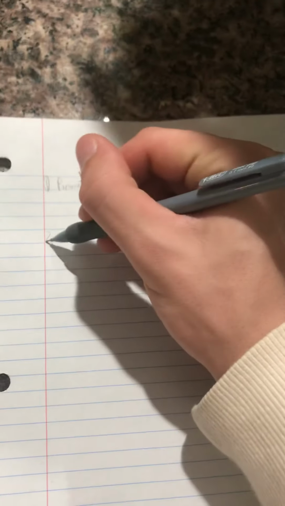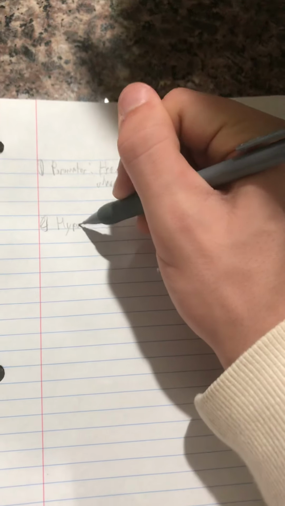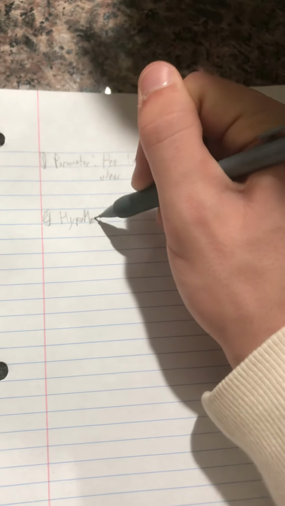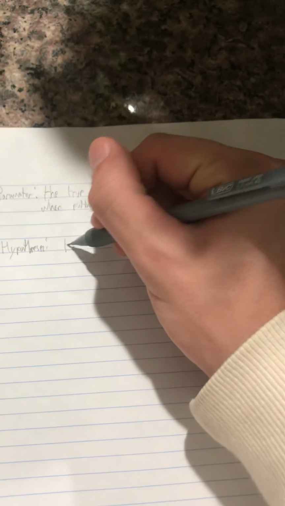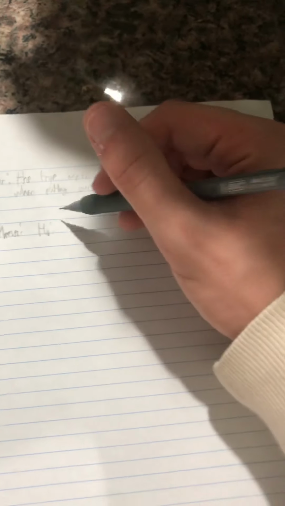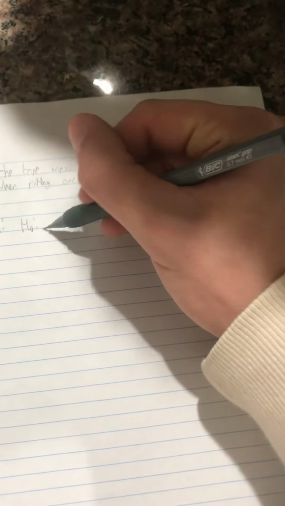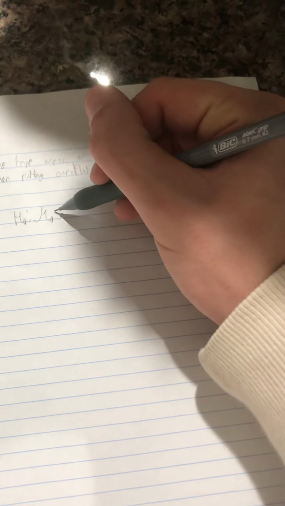Next, we find the hypotheses. So first we find the null hypothesis, which would be mu d equals 0, because there is no difference, there is no claim being made, so we just put 0.